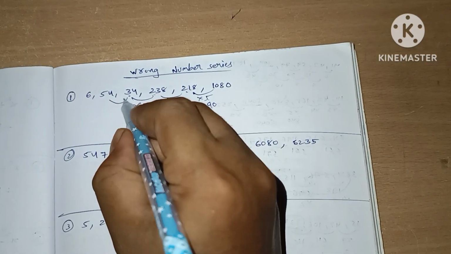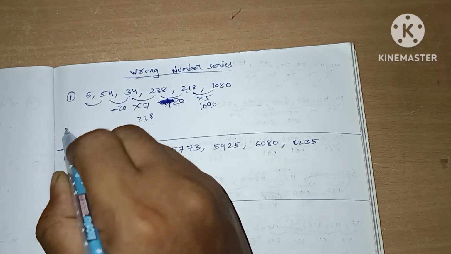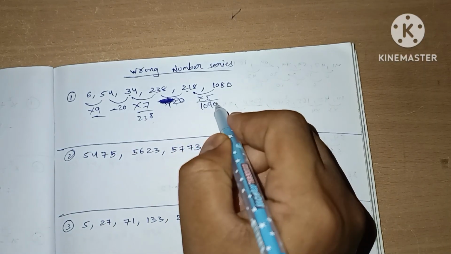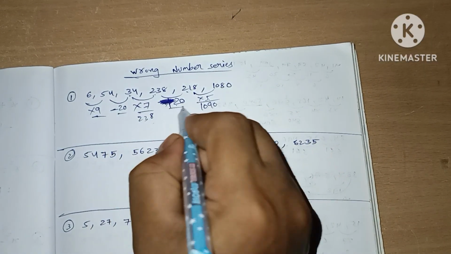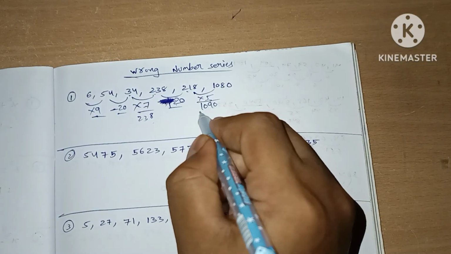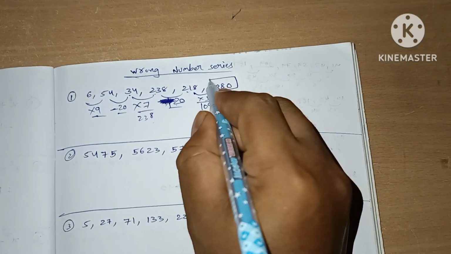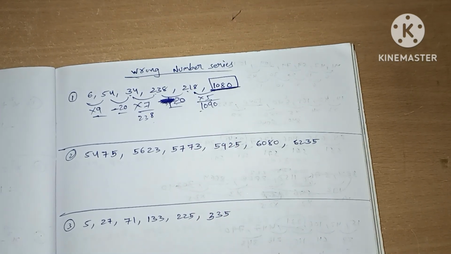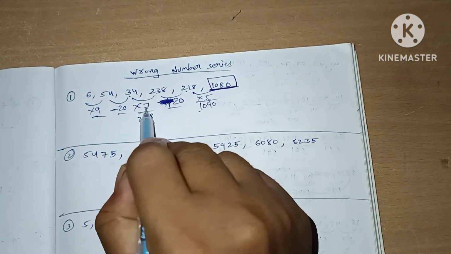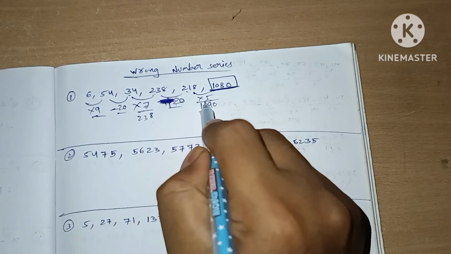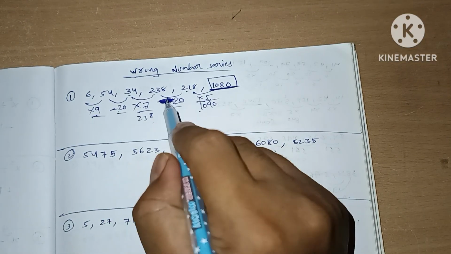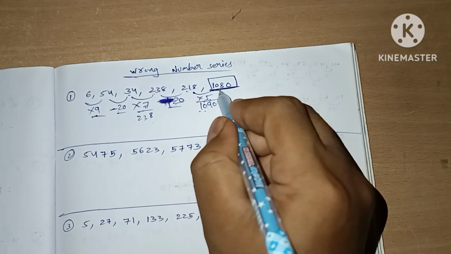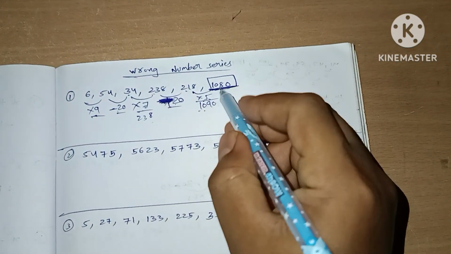Here minus 20. Here it will be into 9, into 7, into 5, minus 20, minus 20. So into 5 value is 1090, but we have 1080, so our wrong number will be 1080. This is odd numbers decreasing, into 9, into 7, into 5, in between minus 20 minus 20. So into 5 means we got 1090, but here it is 1080. So this is the wrong number.